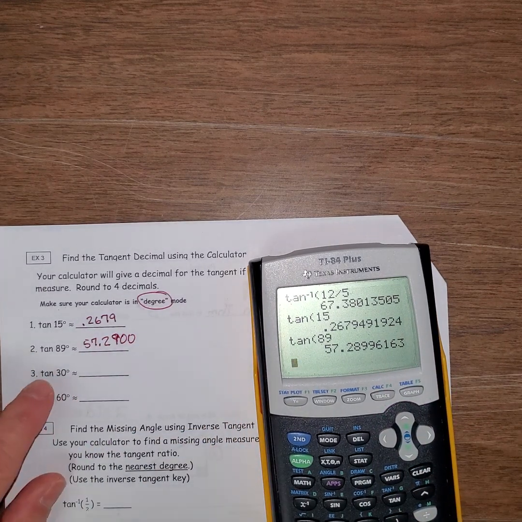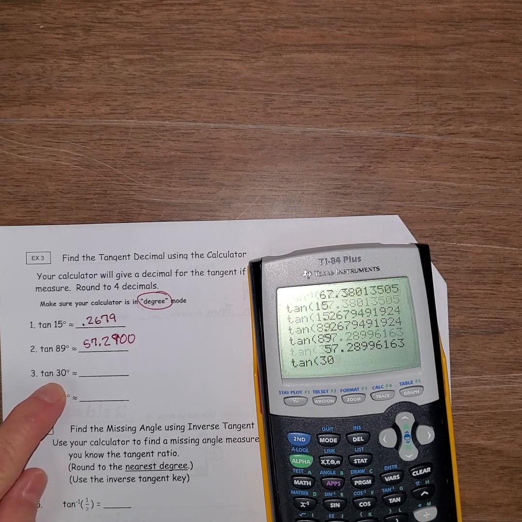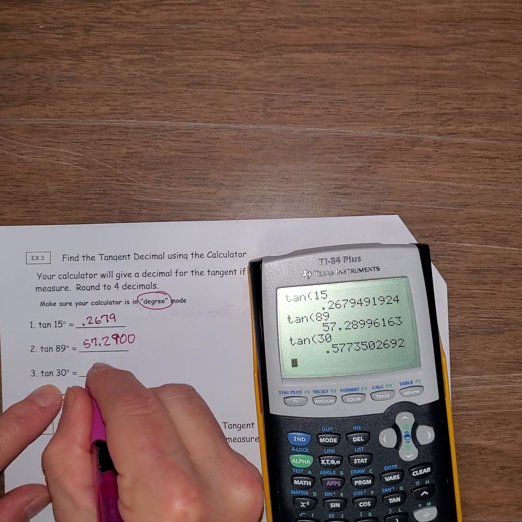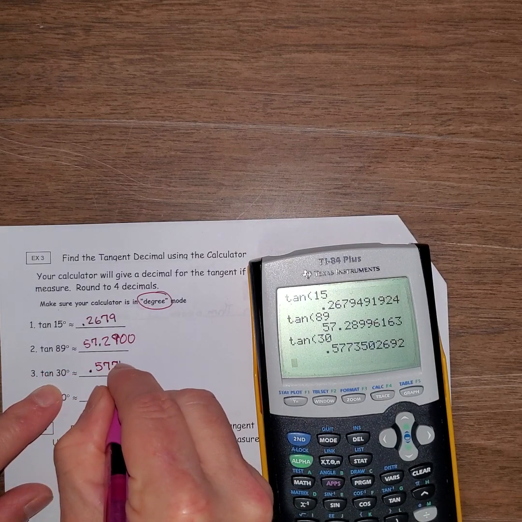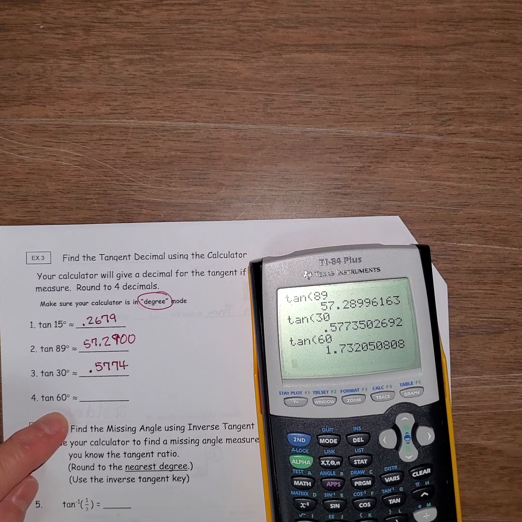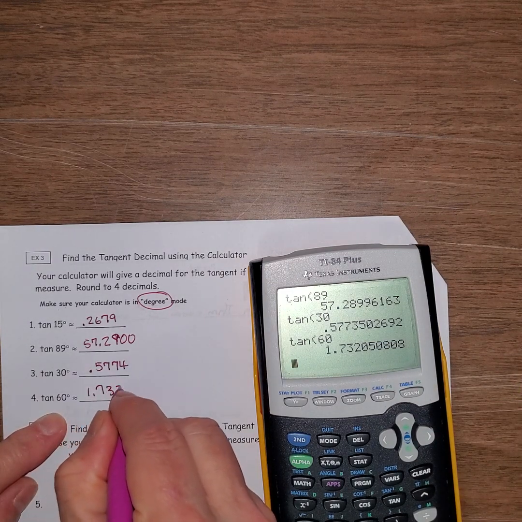Wow. Okay, tan of 30. Tan of 30 is 0.5774. And then tan of 60 is 1.7321.